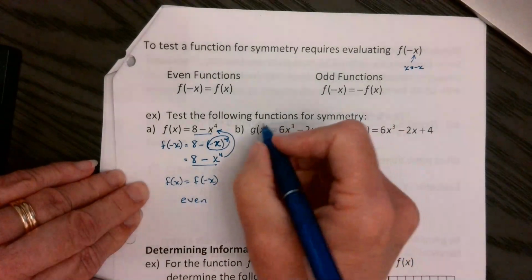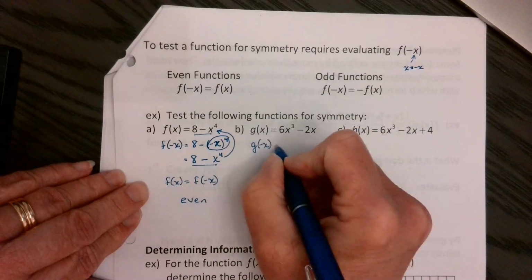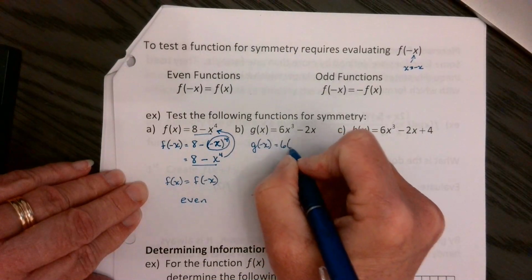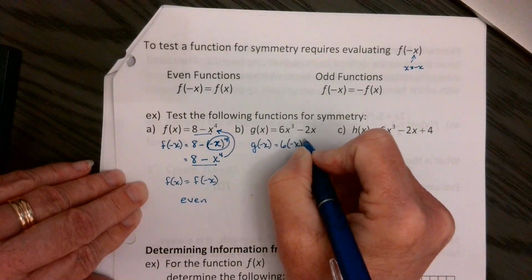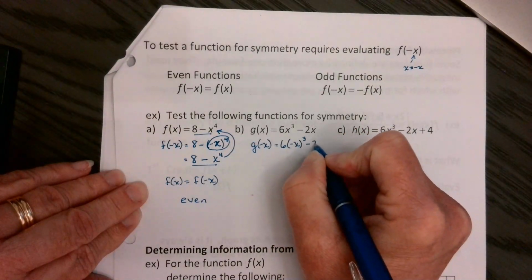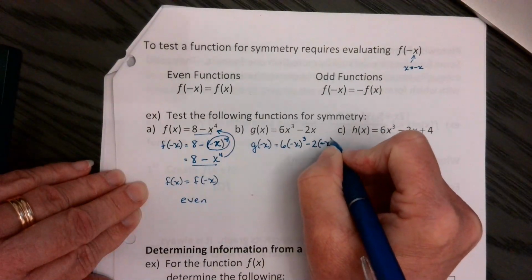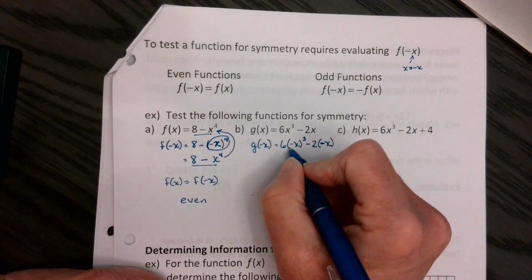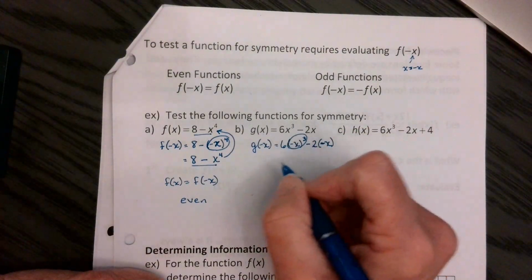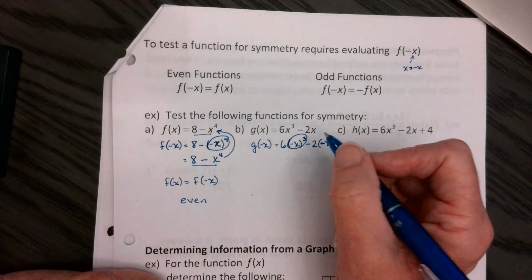Okay, let's do the same thing here. We're going to take out that x and replace it with negative x. So that means 6 times negative x to the third minus 2 times negative x. This part right here gives me a negative: 3 negatives, 3 is odd, so my answer is negative.